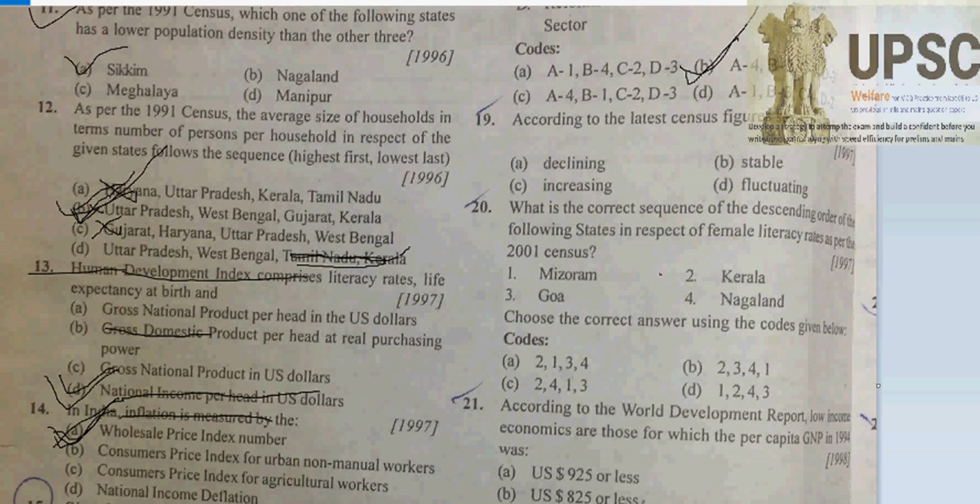According to the latest census figures, the sex ratio in India is going to be declining, stable, or increasing? Mostly it's going to be fluctuating. So D will be correct in my opinion here.